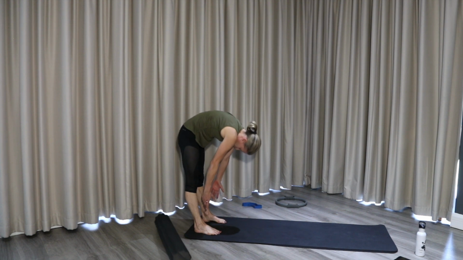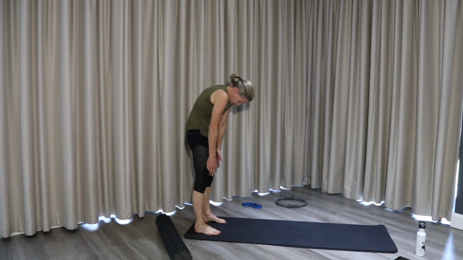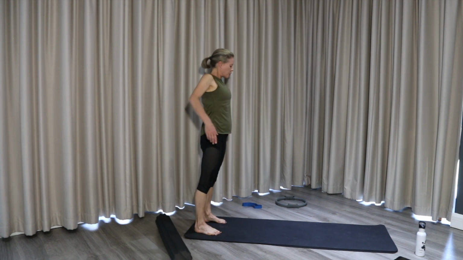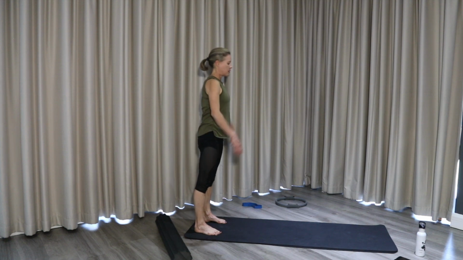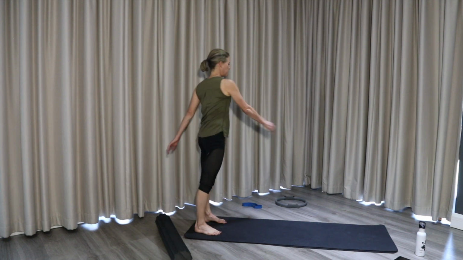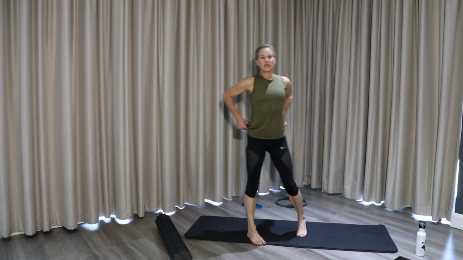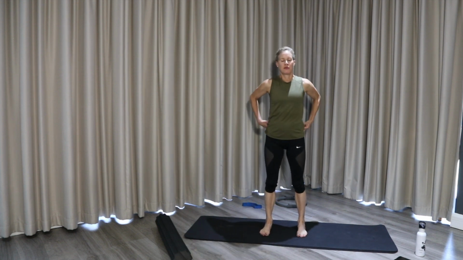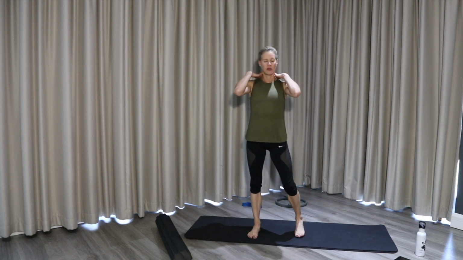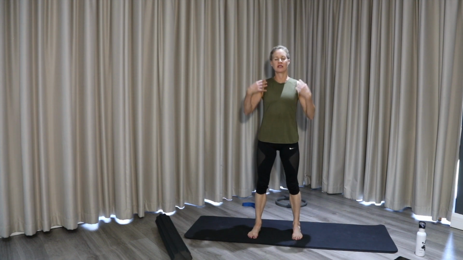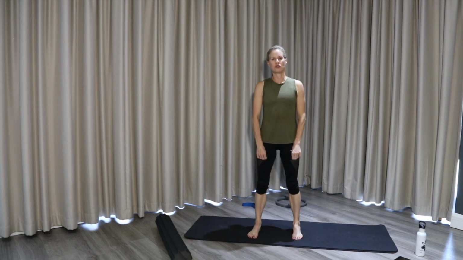And roll up, breathing in as you come up. And circle the shoulders up and back. Swing the arms around the body. And I just want you to test that breathing again. Hopefully the shoulders are now nice and relaxed and you can feel that horizontal breathing.